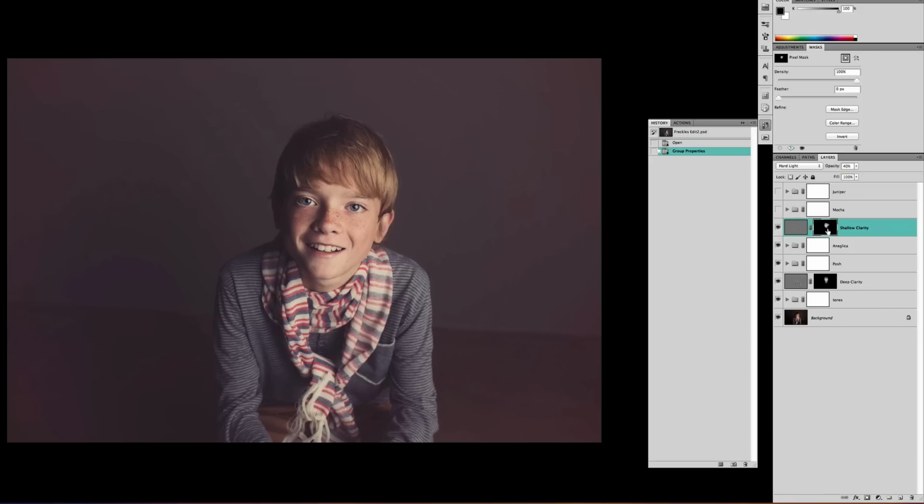And the Shallow Clarity is at 40% opacity here, and again this just gives us just a slight little boost in the sharpness. And you may not even see that reflected in the video as I push it on and off, but it definitely is just a little ounce of extra sharpness that the photo needed.